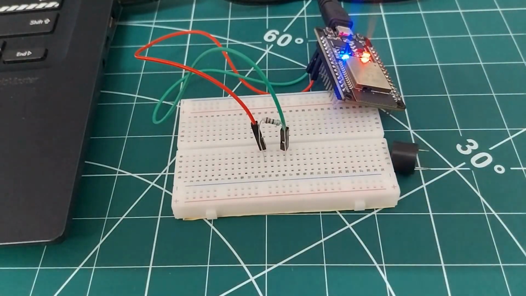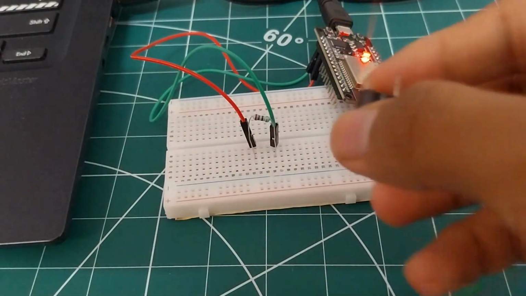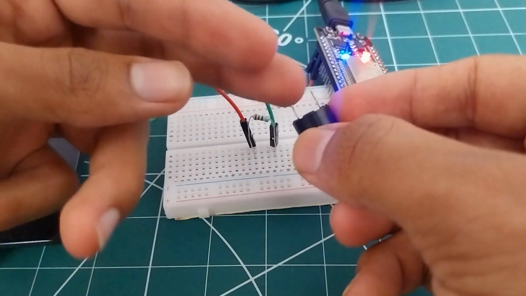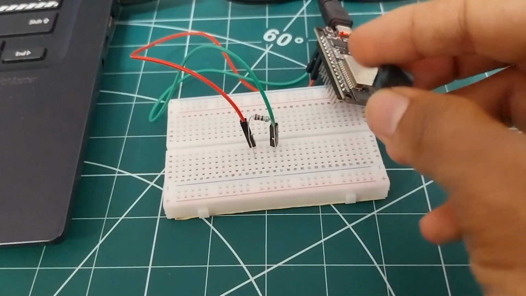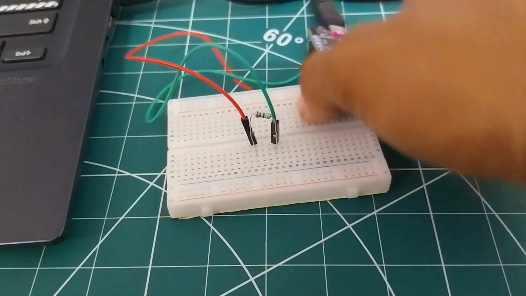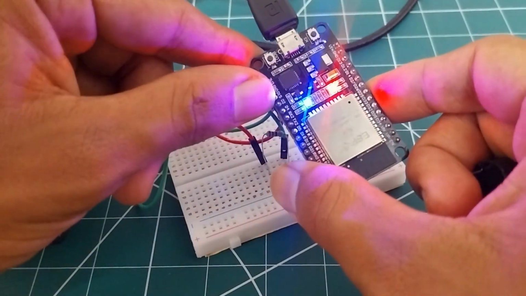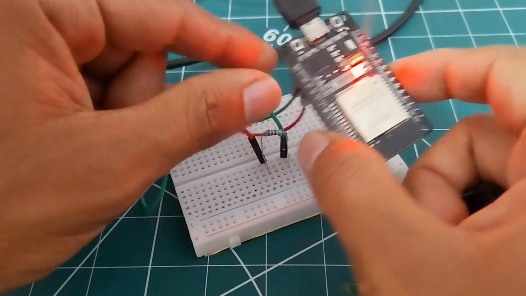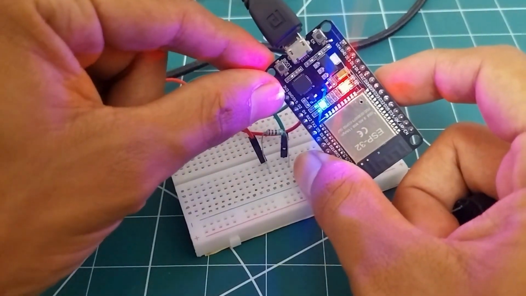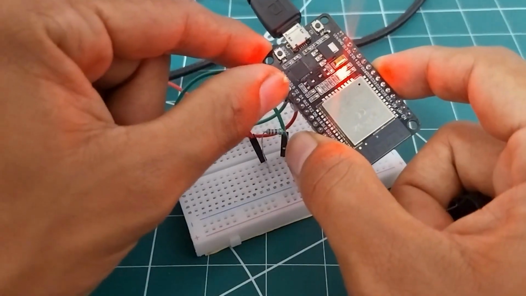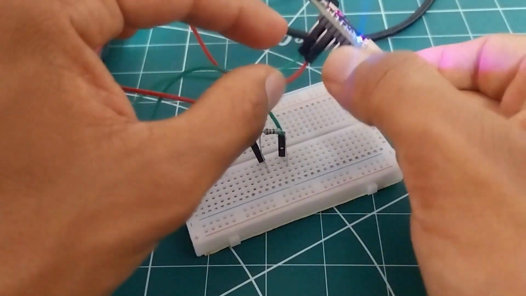As we can see, the buzzer has two legs, a smaller one and a bigger one. The bigger leg, that is the anode, will be going to the same D2 of the ESP module, which in some ESPs is written as GPIO. So GPIO and D are both the same thing.